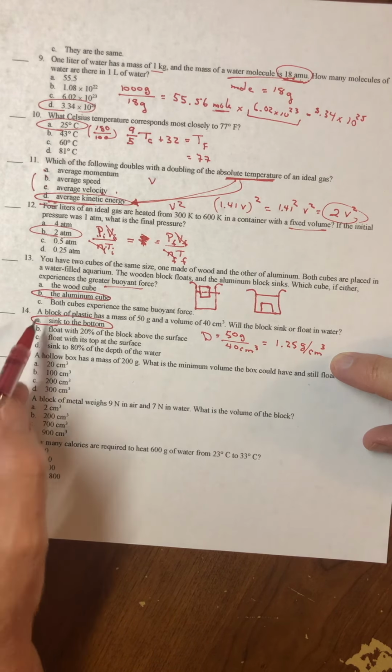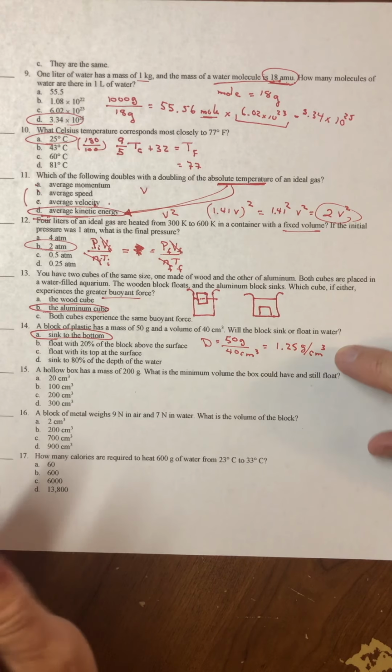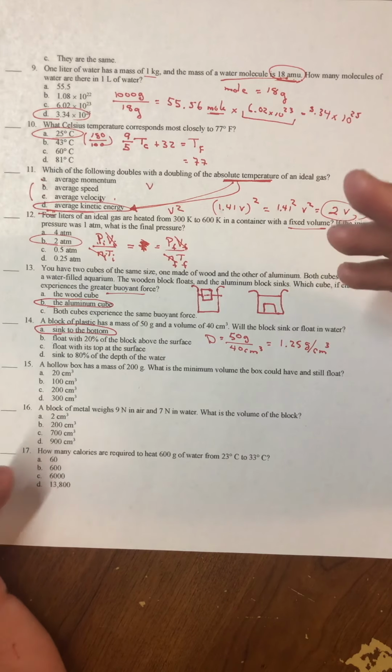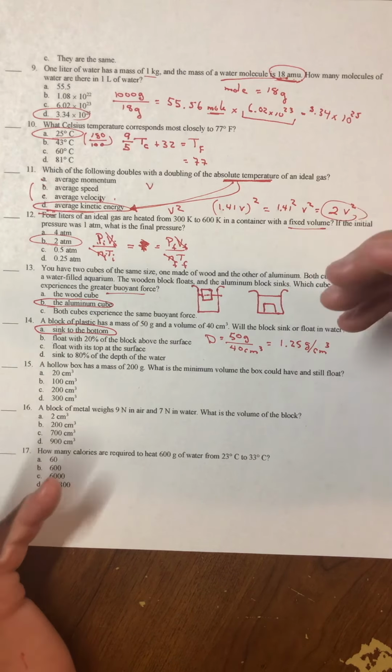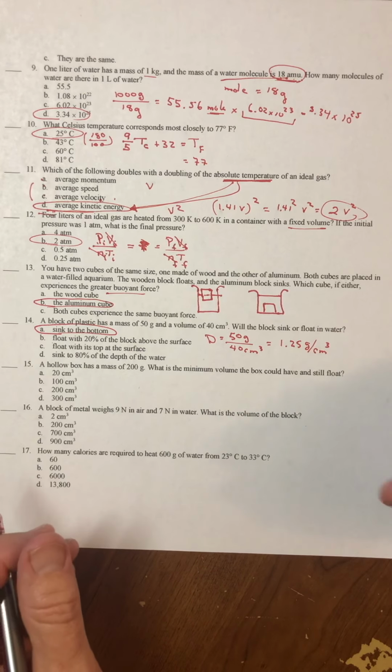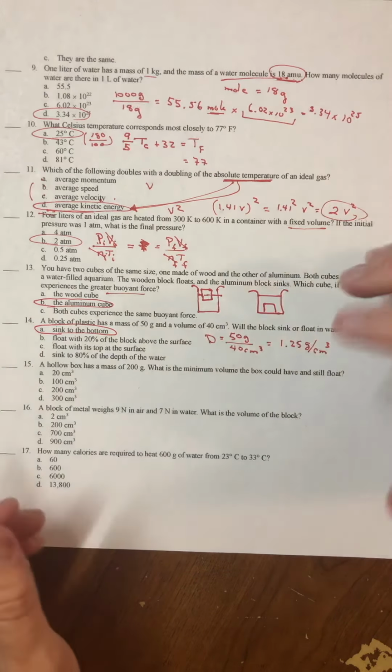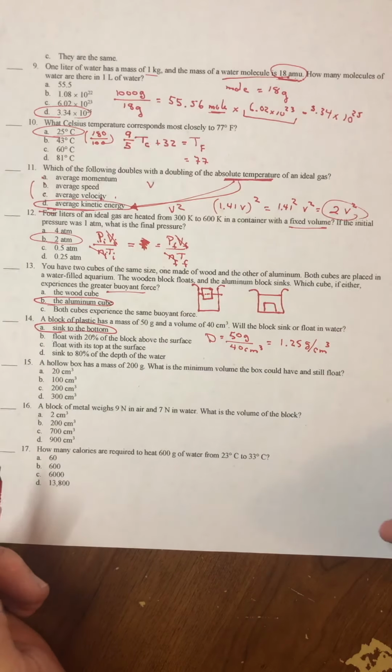Let's see, looks like there's another choice: sink to 80% of the depth of the water. Oh, so it doesn't go all the way to the bottom? No. See, once it goes underwater, the volume it displaces, and therefore the buoyant force, doesn't change. It's equal to the weight of the displaced fluid. And once it's underwater, it doesn't displace any more water, whether it is 3% underwater or 80% underwater or 100% underwater. So if it's sinking at 3%, it's going to be sinking at 80%. It just doesn't displace enough water to get enough buoyant force to lift it up.